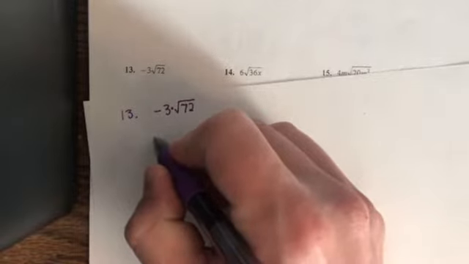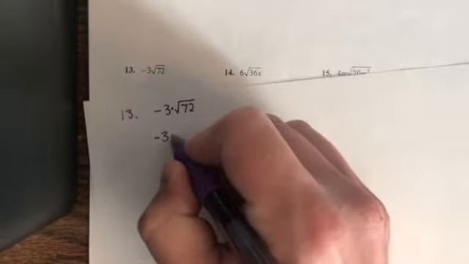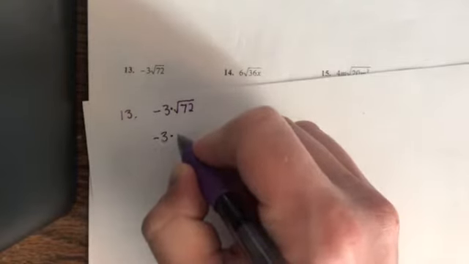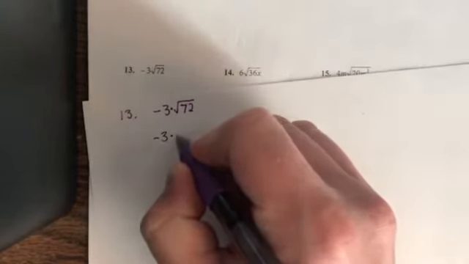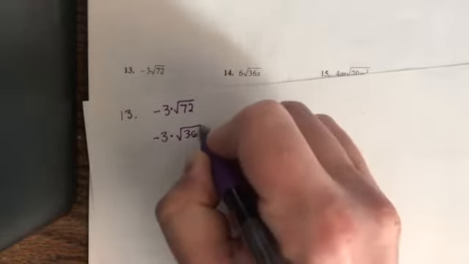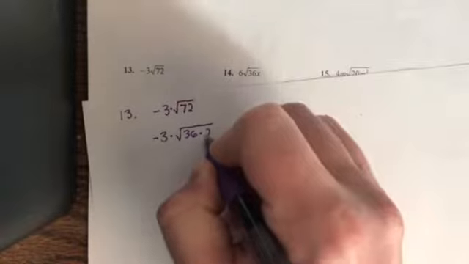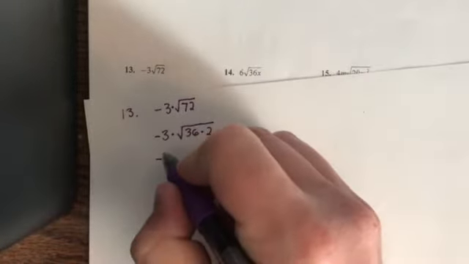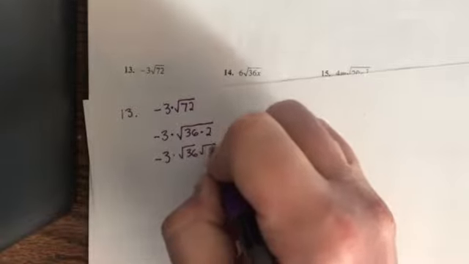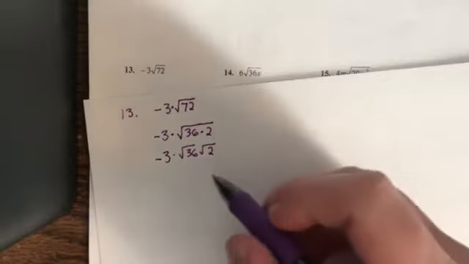I think about perfect square factors of 72. One that comes to mind is 36. So I could write 36 times 2, or I might just jump to negative 3 times the square root of 36 times the square root of 2. Again, that's my product rule.